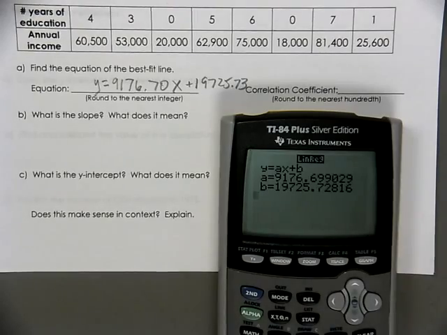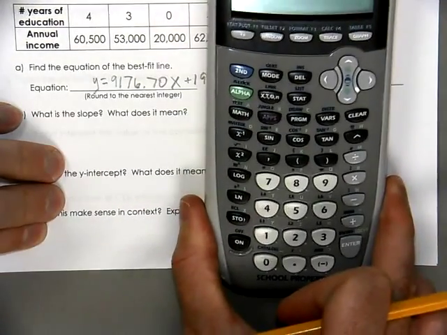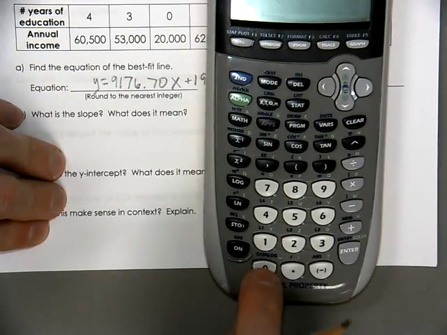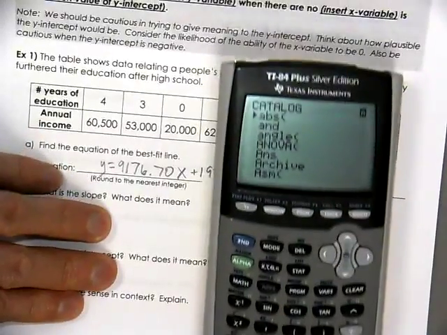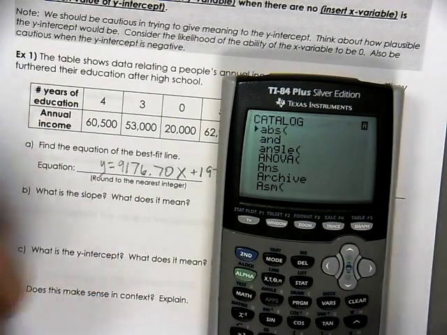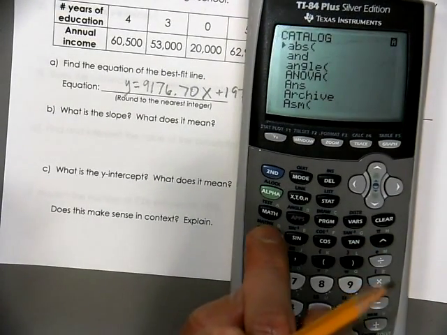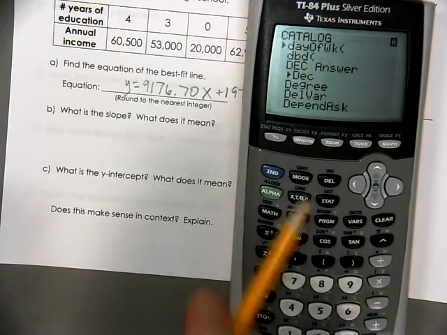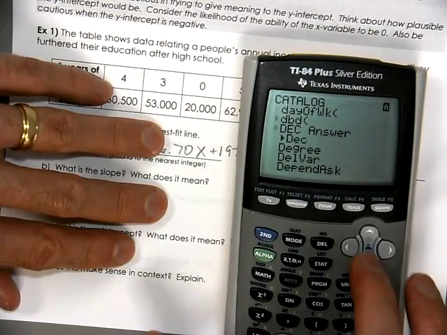Now, to find out a correlation coefficient, we actually have to tell the calculator to find that value. So we're going to have to go to catalog, and catalog is right above the 0 button. So second 0 will take you to catalog. If you hit the D key, which is right here, you see the green D right above the inverse, that jumps it down to the topics that all start with D.